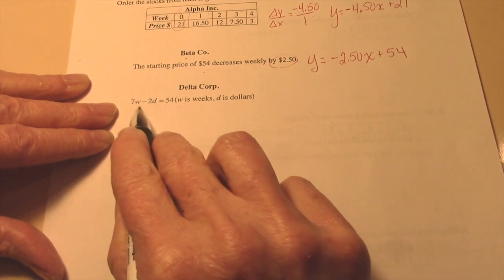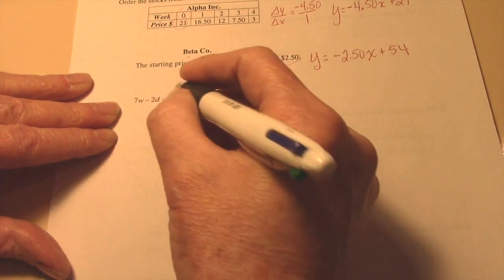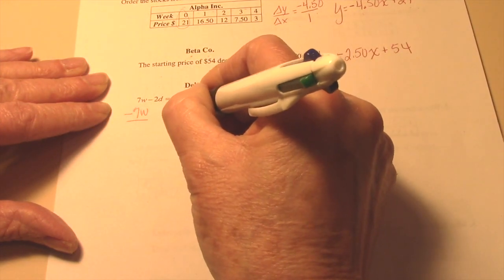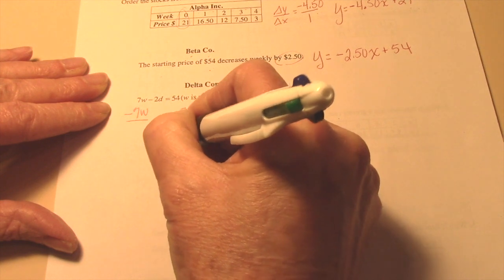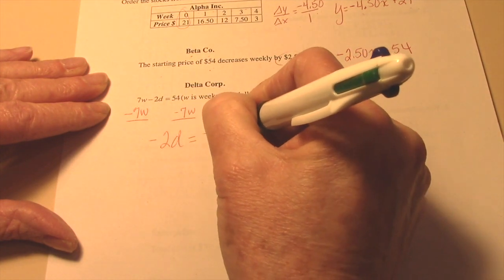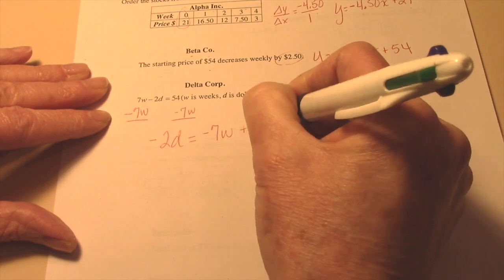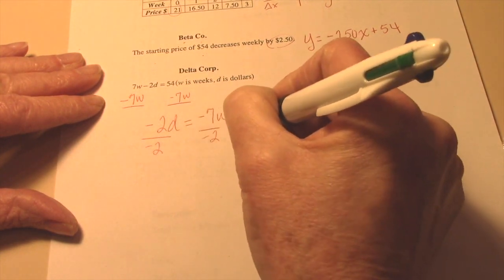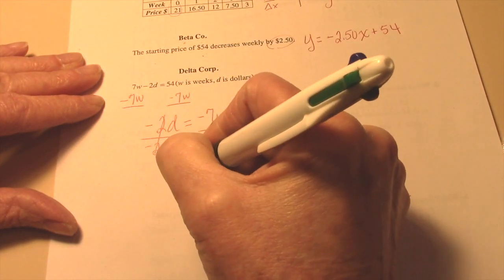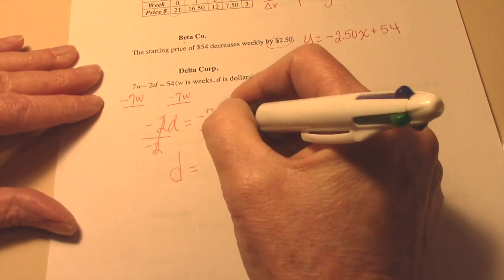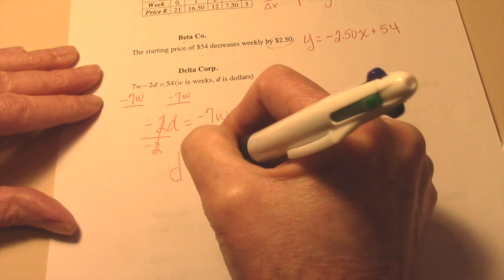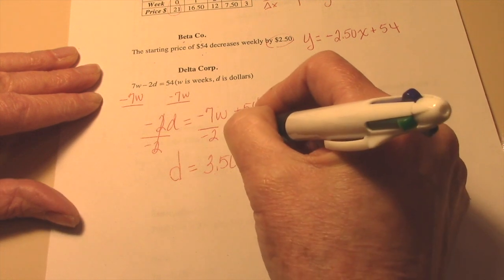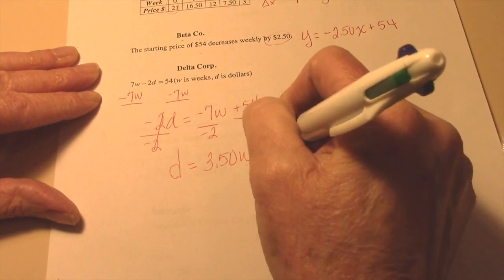So if we want to solve for D, I have to move things around here. I'm going to put minus 7w under it, minus 7w over on this side. So I get negative 2d equals negative 7w plus 54. Now I'm dividing by negative 2, divide by negative 2. I get d equals negative divided by negative is going to be positive, and 7 divided by 2 is 350. So 350 per week, and 54 divided by 2 was, negative, because that's positive, negative 27.